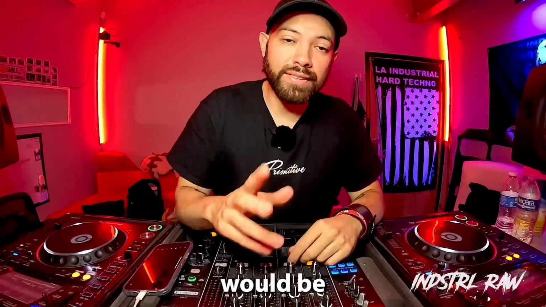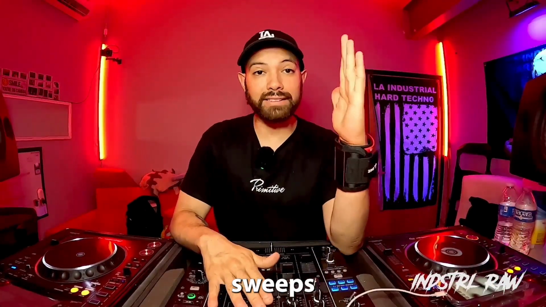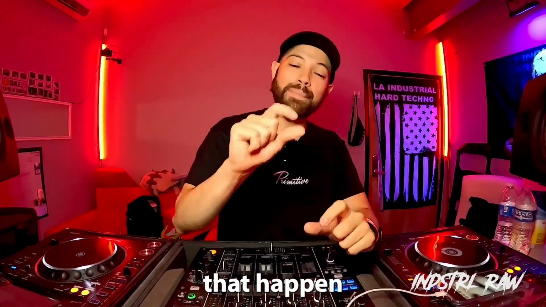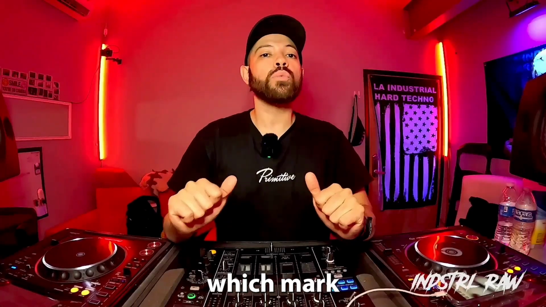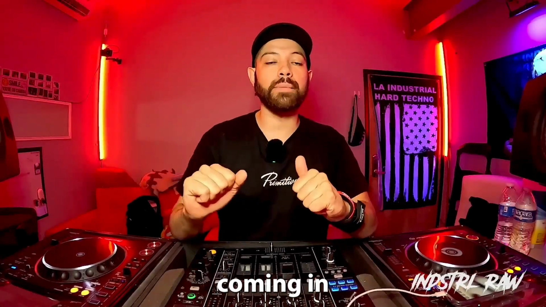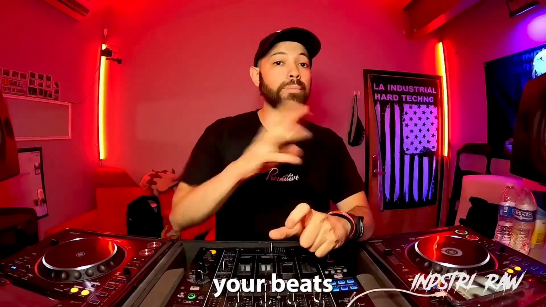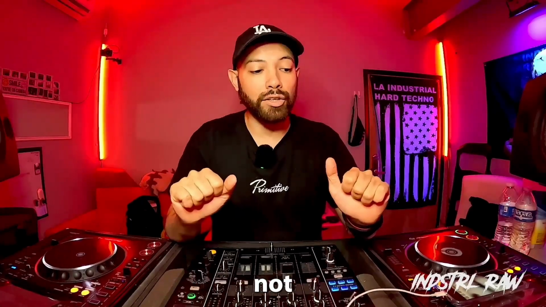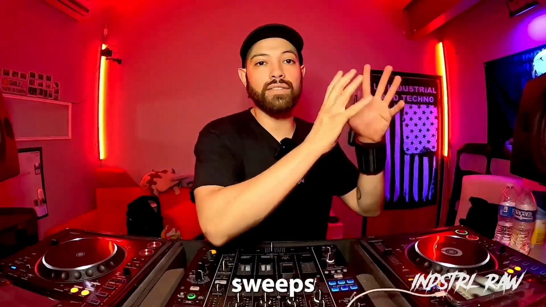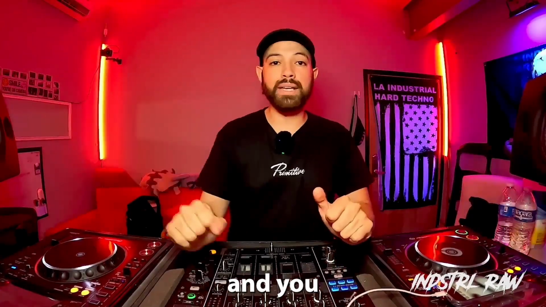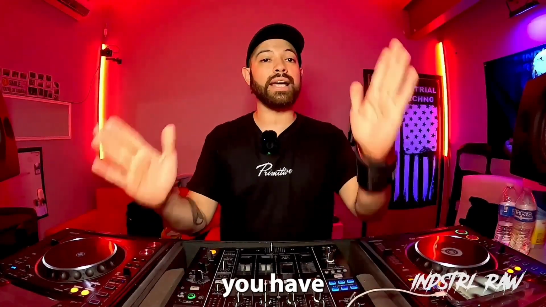The second reason is that there are effects, sweeps, and swells that happen at the end of a phrase, which mark the following phrase coming in. When you beat match and your beats are all over the place, you're not going to take advantage of these sweeps and swells, which add energy to your transitions. When you mix track A with track B and phrase match so those are aligned, you're going to have sweeps and swells that add more energy and intensity to your set.